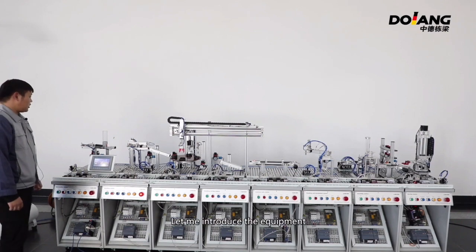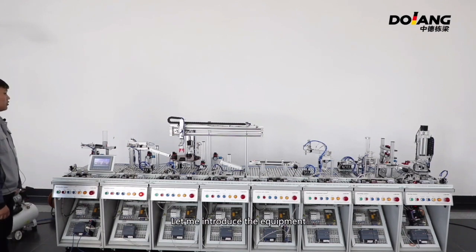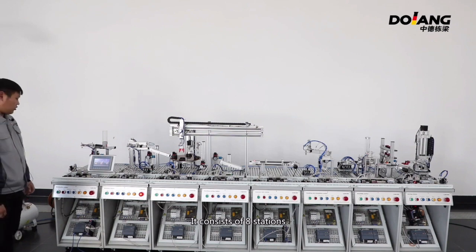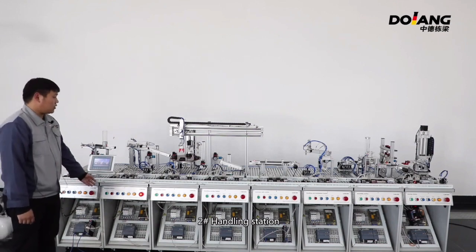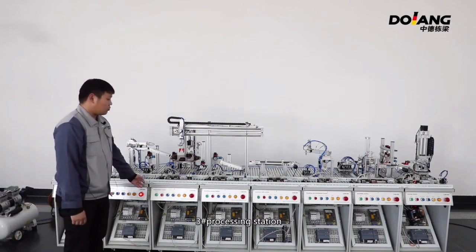Hello everyone, let me introduce the equipment. It's the CAM 800 modular product system. It consists of 8 stations. The first is the distribution station. The second is the handling station. The third is the processing station.